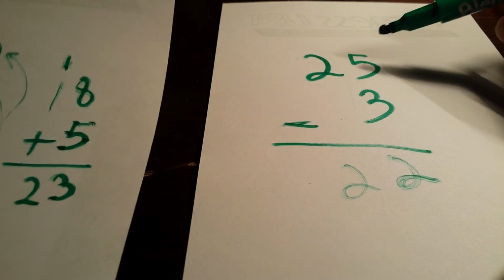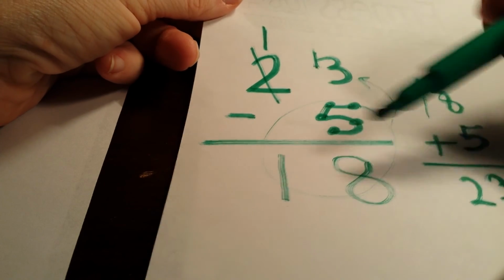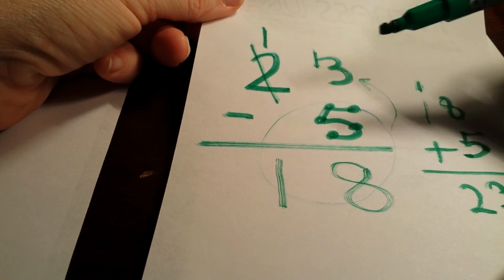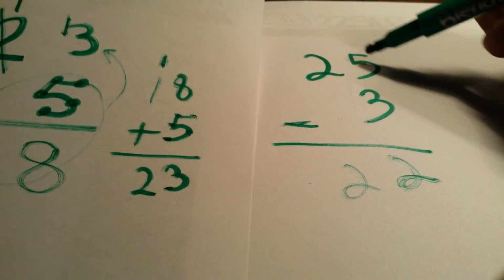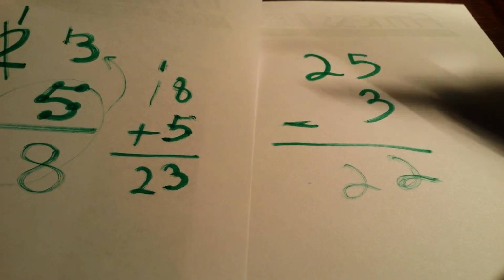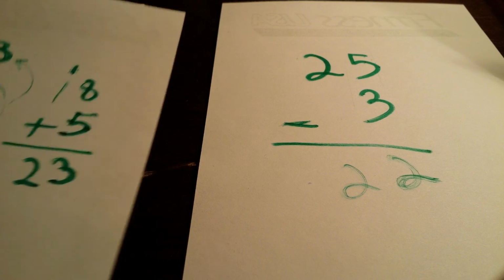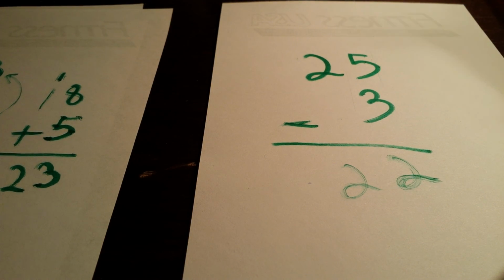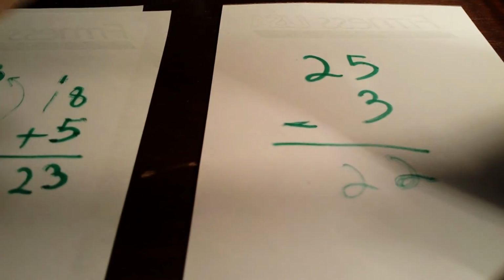But be careful. We'll learn how to do it first, like this, and then I'm going to start mixing them. And then you're really going to have to be careful and decide, do I have to borrow or don't I? All right? We'll do some of these in class. I want you to watch this several times just so you can become familiar with it.